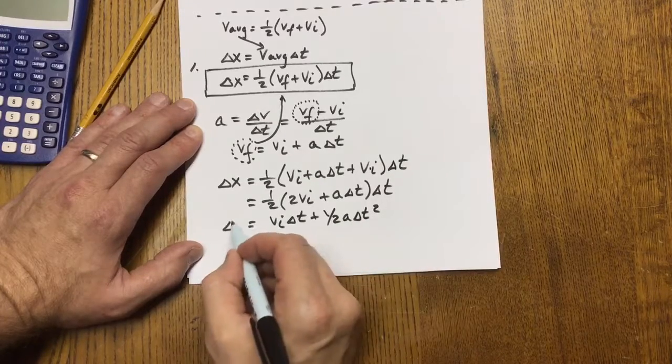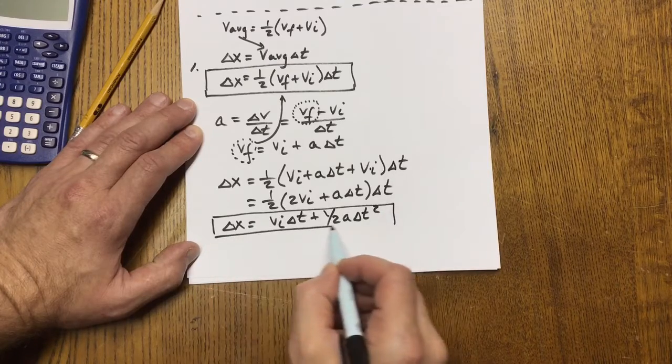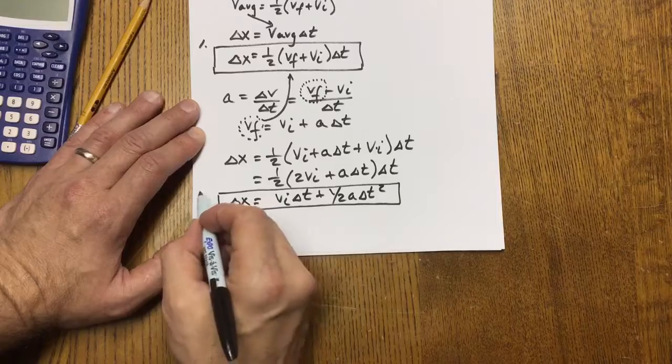Turns out that this equation here is very powerful. It's one that Galileo actually discovered in his law of falling bodies, so we'll call that number 2.